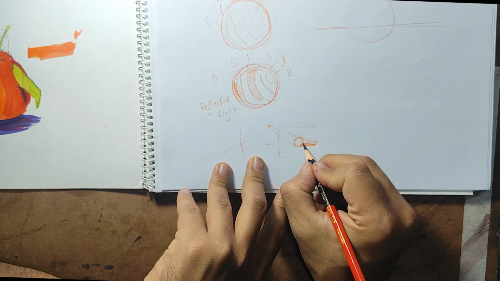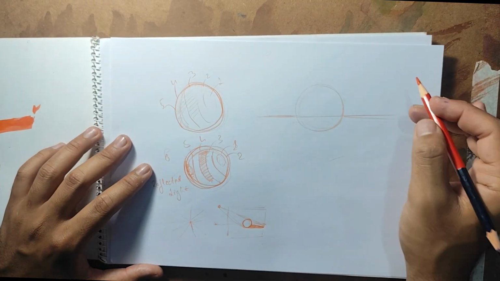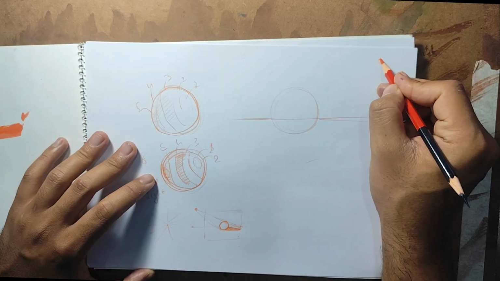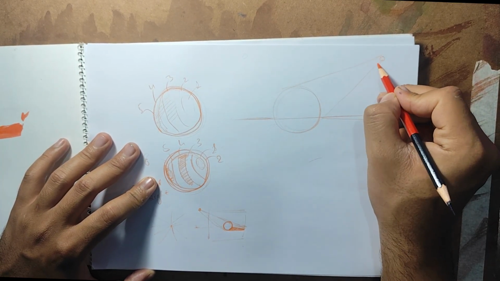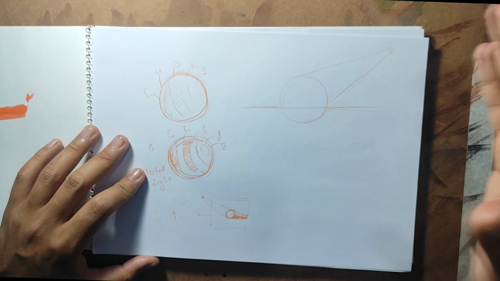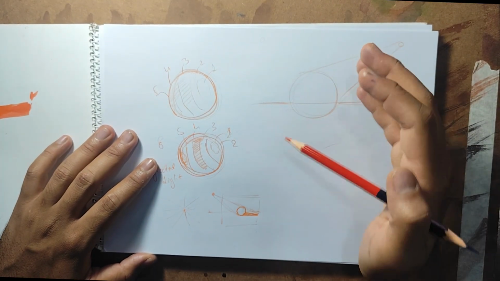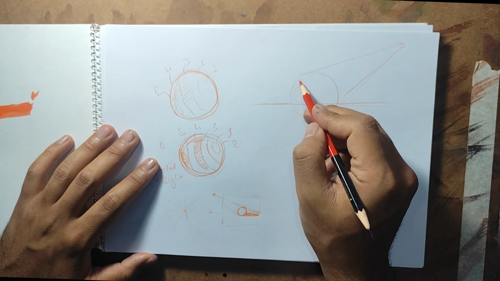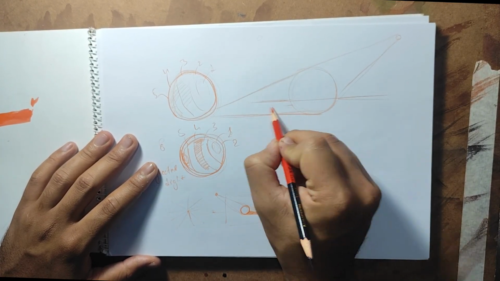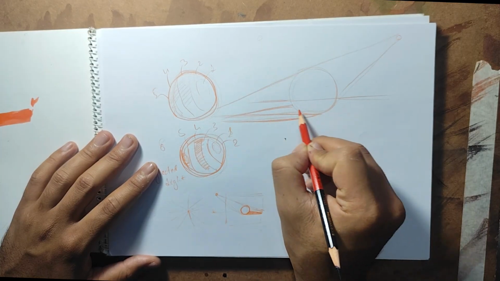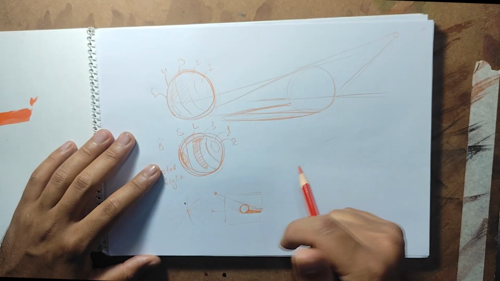Let me change the color over here. As I told you, this is the sun, and it is touching over here and over here. Perspective is a very different topic, it doesn't come under shadow. But if you want to go for a professional art field or become an artist, you have to learn about perspective itself. The line is coming over here, so the shadow will be something like this. As the sun moves, the shadow will keep changing.